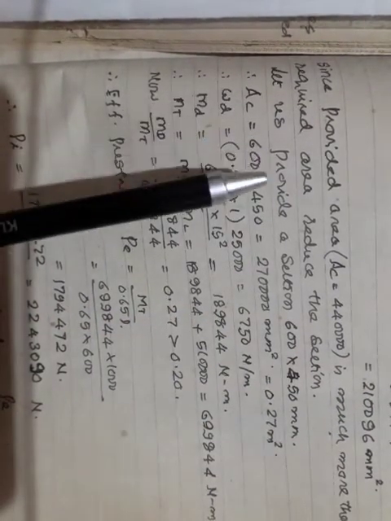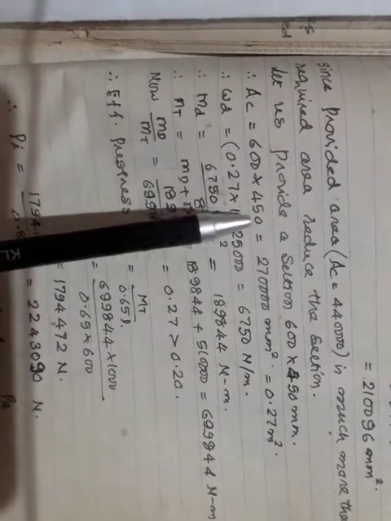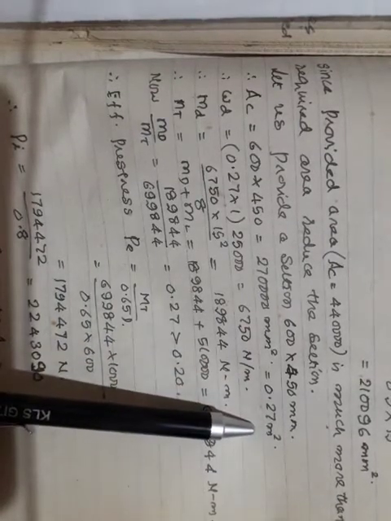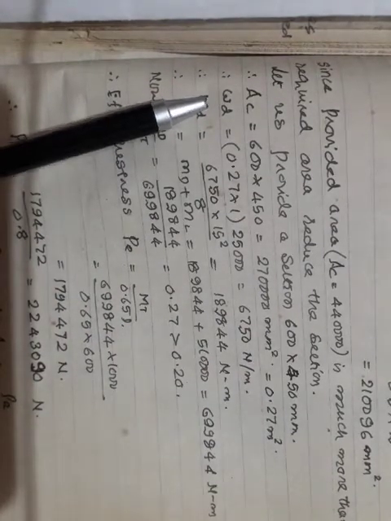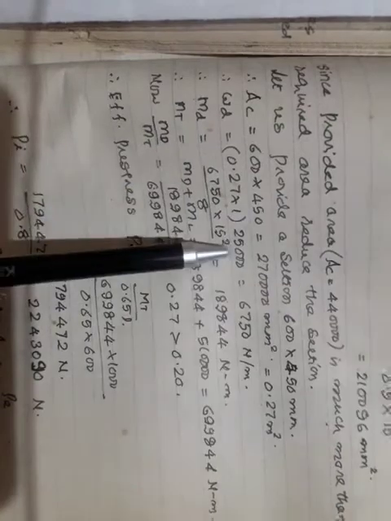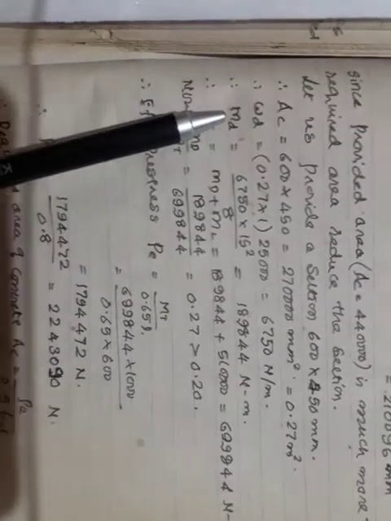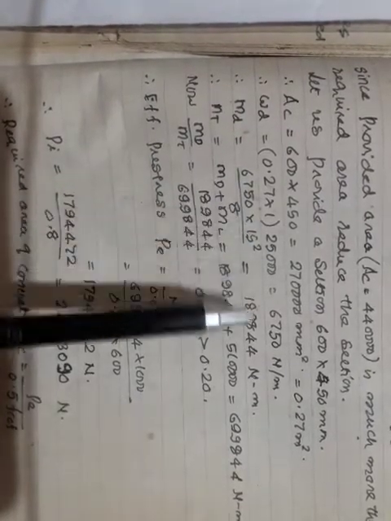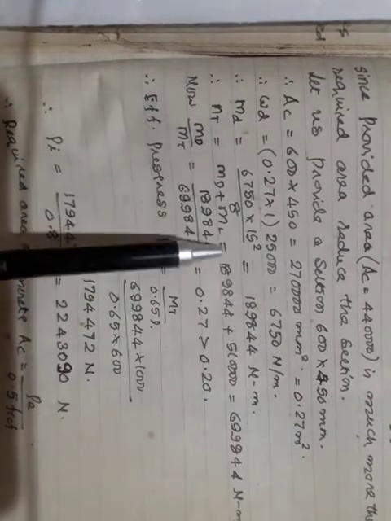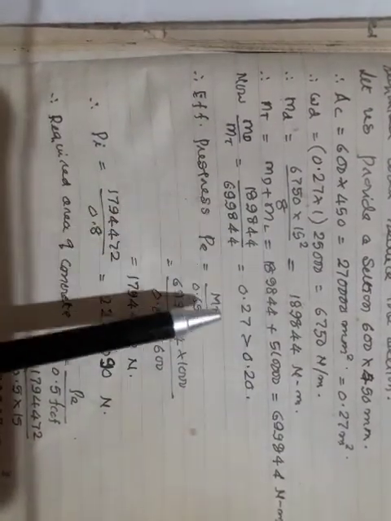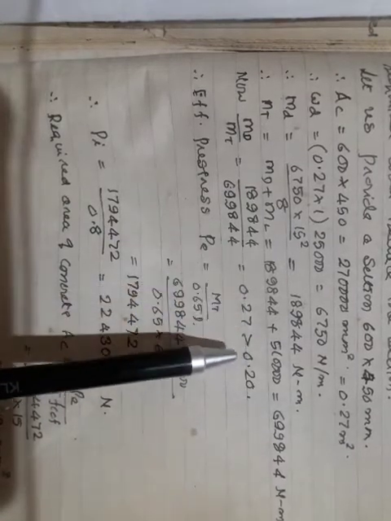So the provided AC is now 600 mm by 450 mm. It is 270000 mm square, or 0.27 meter square. So WD can now be easily calculated: cross-sectional area into 1 gives the volume, into density, it will give so much. MD can be calculated because you know WD; WD L square by 8 will give me MD. MT is MD plus ML. MD you know, ML you know. Now the MD by MT ratio can be easily taken, and it gives me 0.27, which is again greater than 0.2.